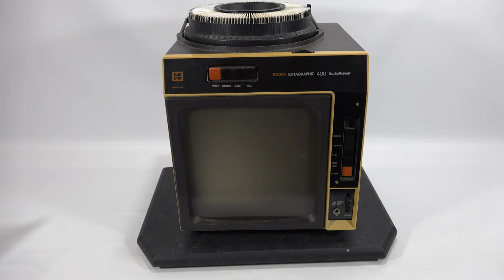Now, I could not play regular music on it because, of course, it's copyrighted, and so I couldn't put that tape in there. I put in an old tape of me drumming in the background. I played some of that on a past video, so I'll be doing that. So let's just take a closer look at the Kodak Ektagraphic 400 audio viewer.